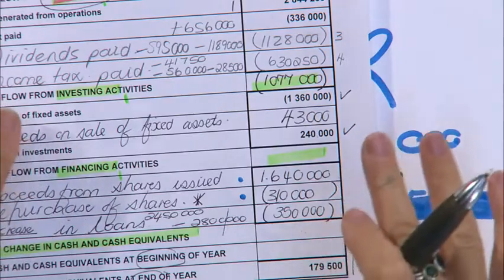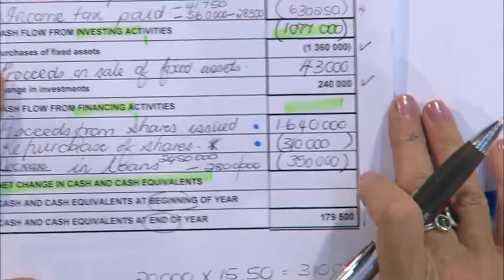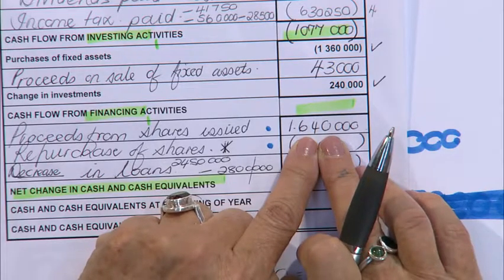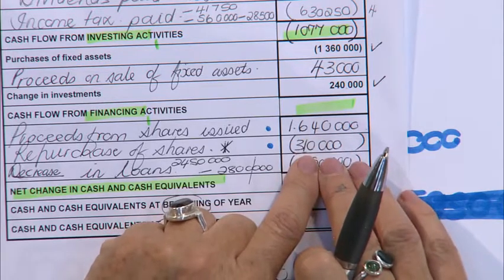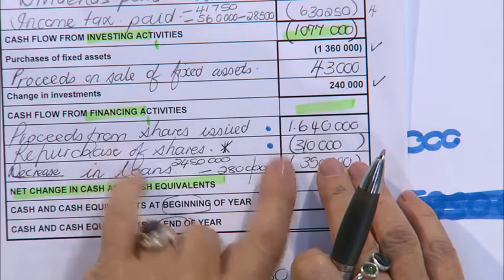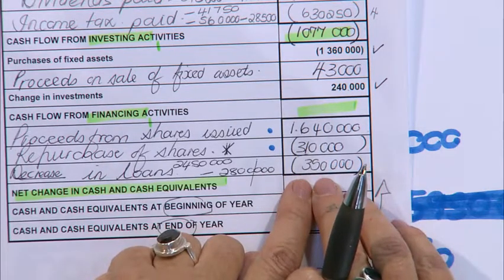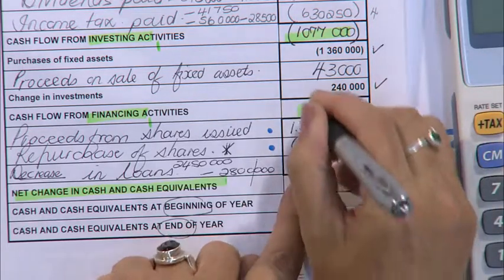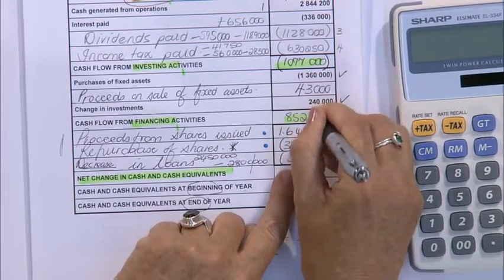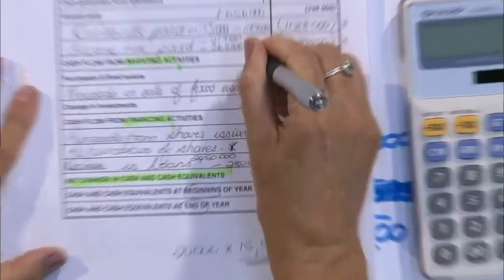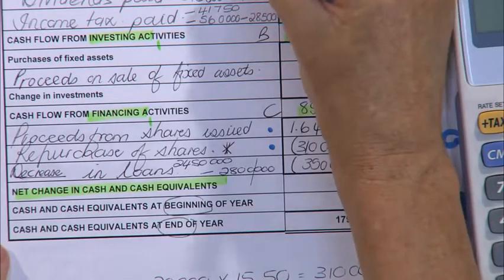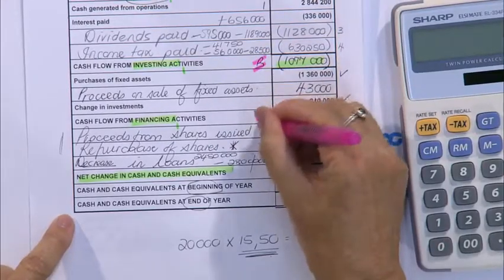Okay. Forget about what you don't understand. Just focus on this quickly. Where did this money come from? Shares issued. Where did this money go to? Shares repurchased. Where did this money go to? Loan repaid. If you add, I'm taking a shortcut, I've got that there, 852,000 Rand. Yay. I've got ABC. I have where we started, my 3 blocks. A, B, C.